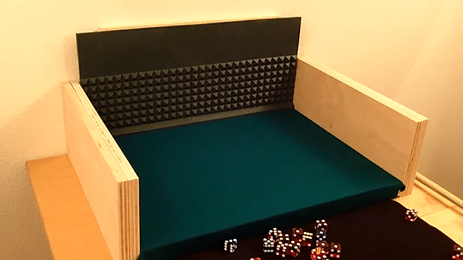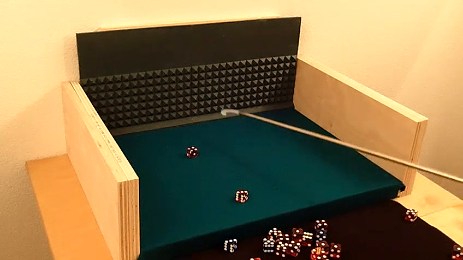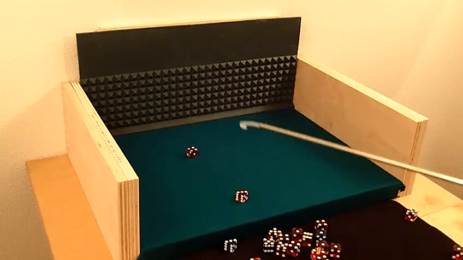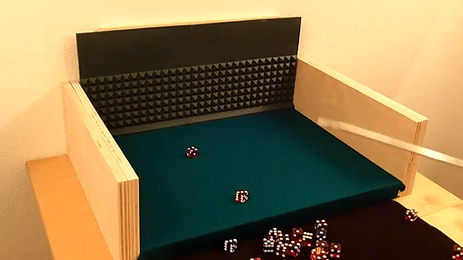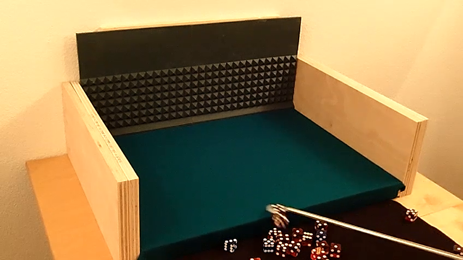Okay, here we go again. Wow, that was beautiful. Okay, so perfect bounce onto the back wall. They came back out. Beautiful shot. So that was definitely textbook right there. Okay.